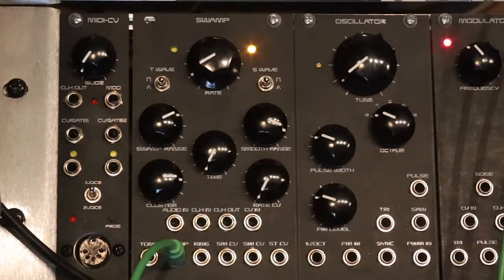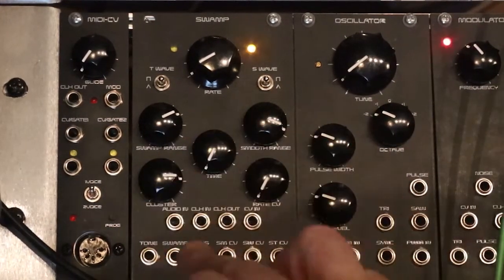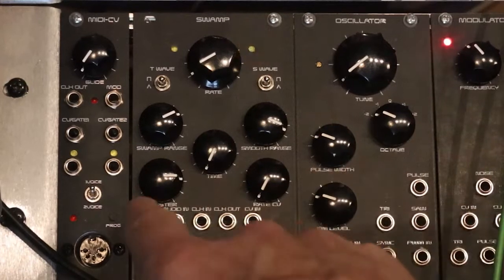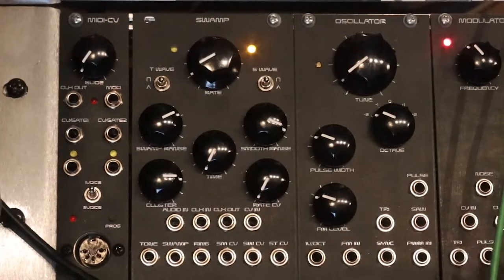Kind of gives it a higher end of that. And of course the ring mod is going to be affected by all those, all these 3 different knobs here with the rate knob, of course.